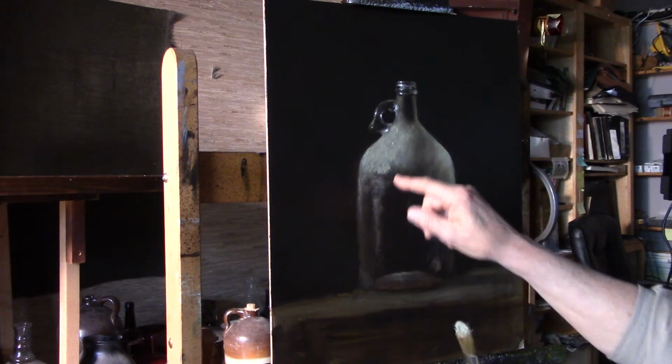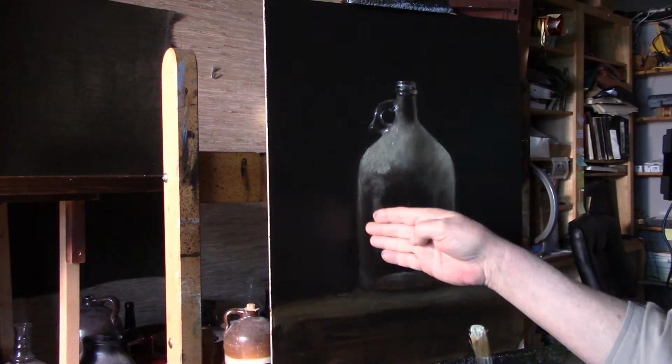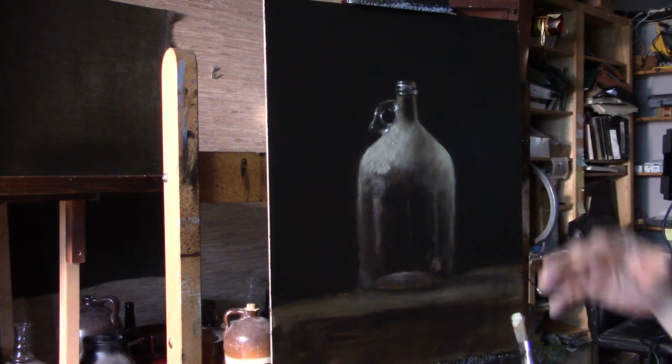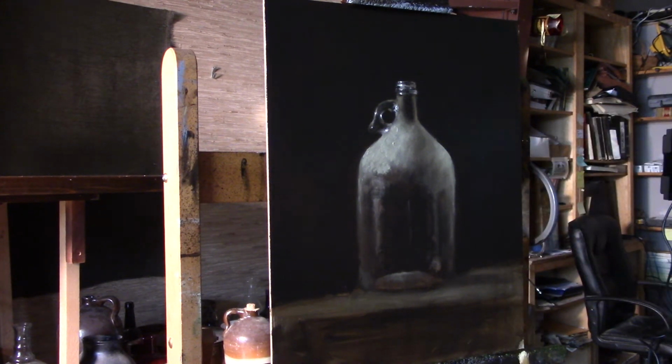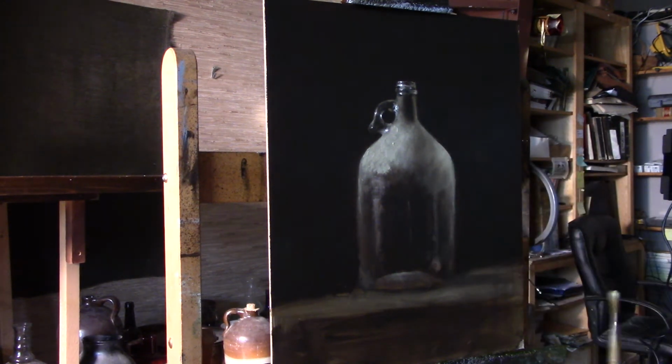And in order to create that feeling of transparency, you've got to have a difference here and here. Here, the back and the front is further apart, so you have more transparency here than you do on the edges. So, I have spoken about that now.